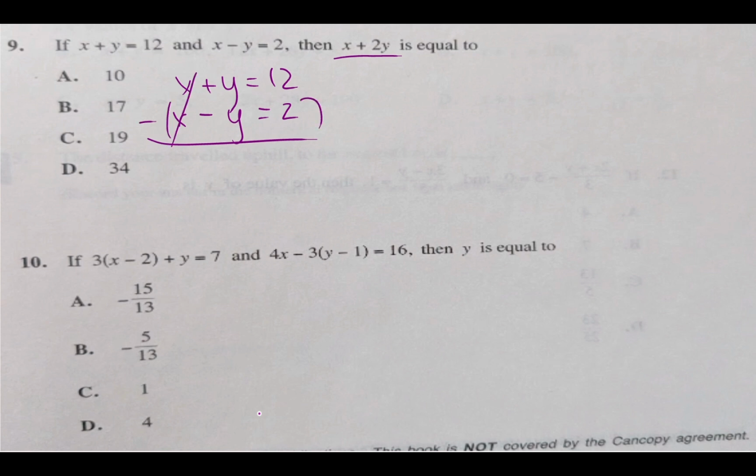My x goes away. I'll have y minus a negative, so that means you have adding. So y plus y is 2y, and 12 minus 2 equals 10. So y equals 5. So that's my first one. I'm going to set up the same equation. x plus y equals 12. x minus y equals 2.